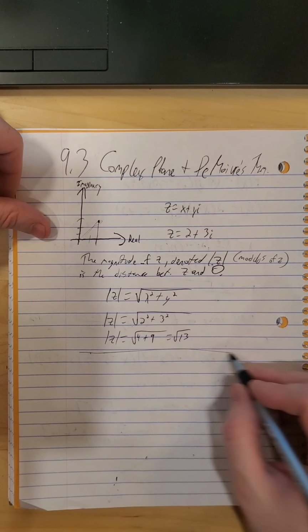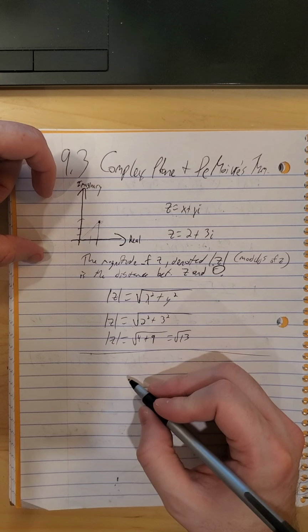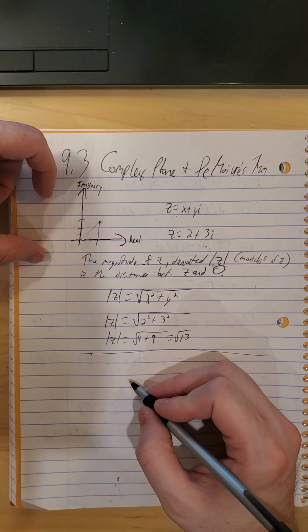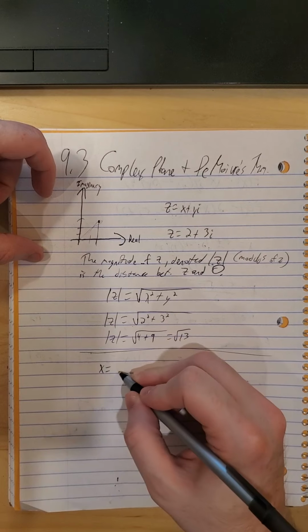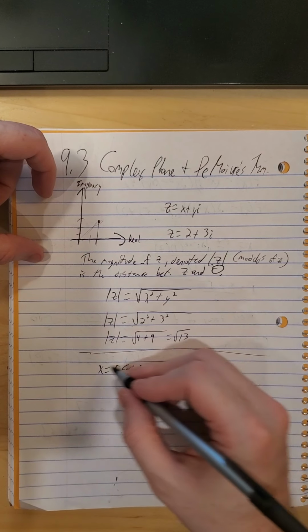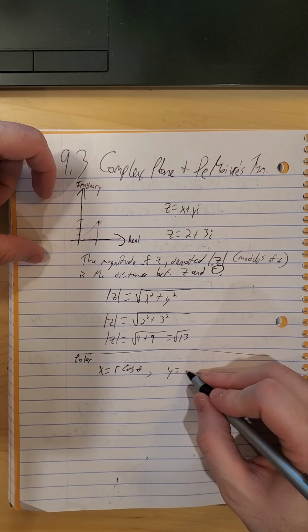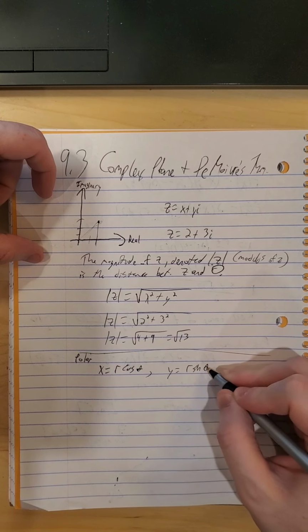Now we can also work with the polar form of a complex number as before. So just like before, x is r cosine theta, y is r sine theta.